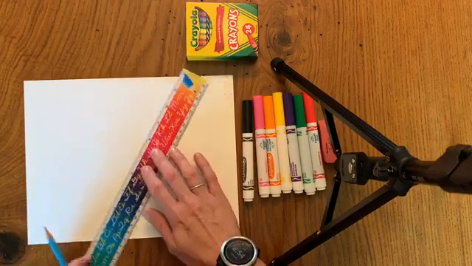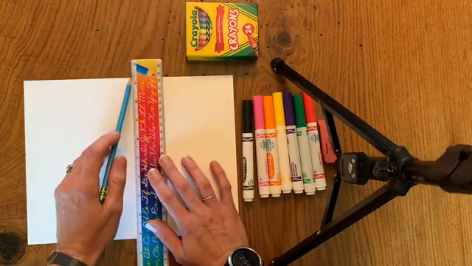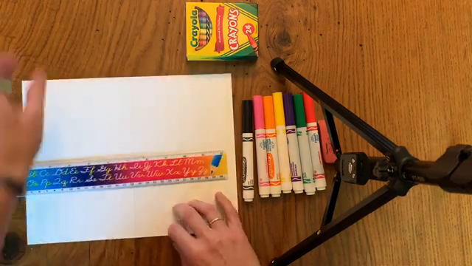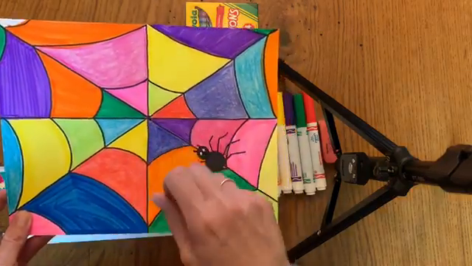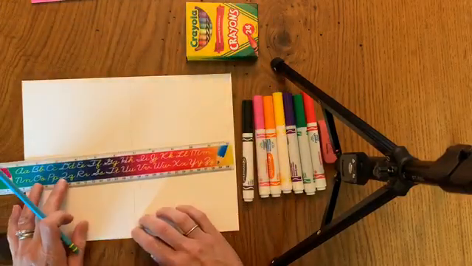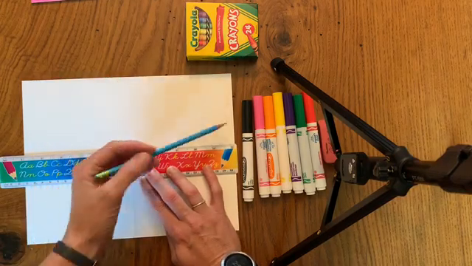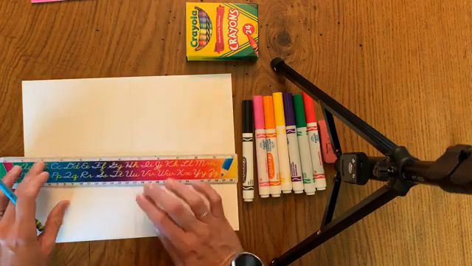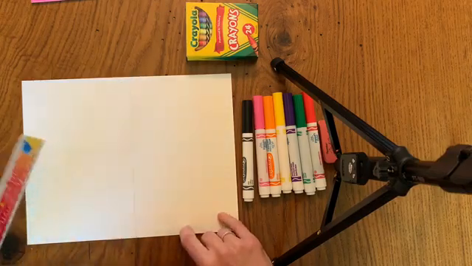So what I'm going to do first is just make a crisscross in the middle of my paper. And it doesn't have to be divided or folded or anything like that. If you look at my example, this is slightly above the center, but close enough. And then so I did a straight line up and down, and now I'm going to go across using my ruler to help me get those nice straight base lines. So I've done a vertical and a horizontal line.